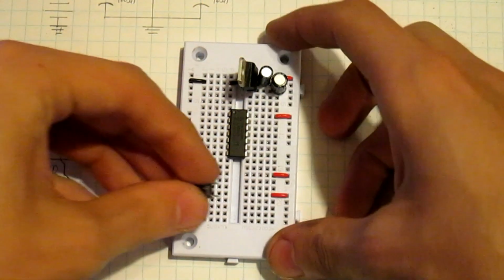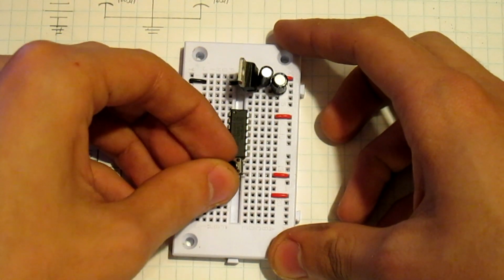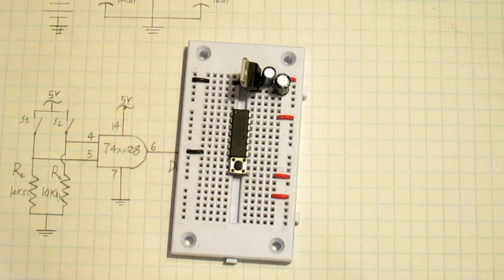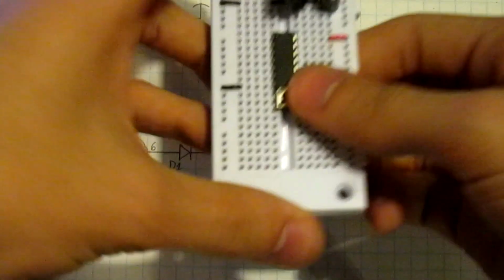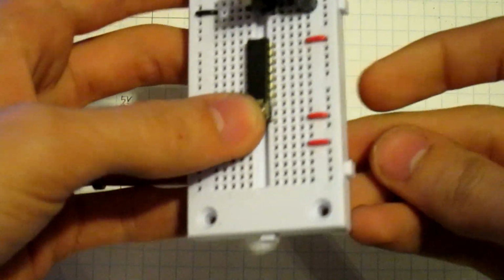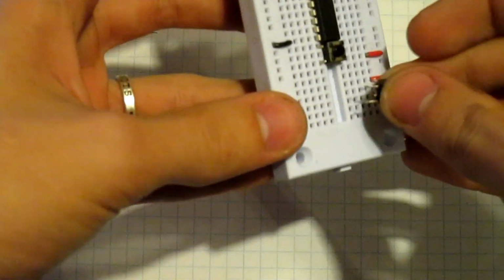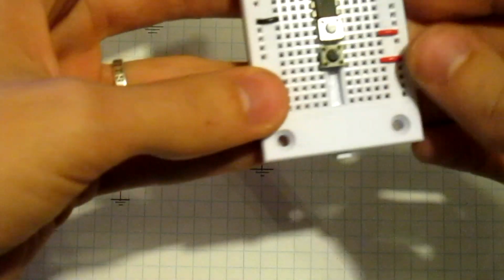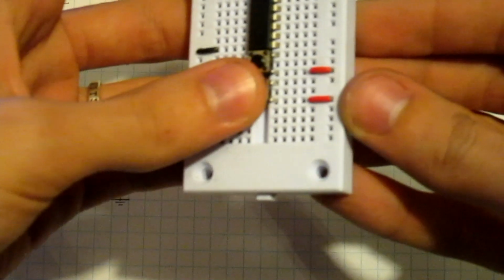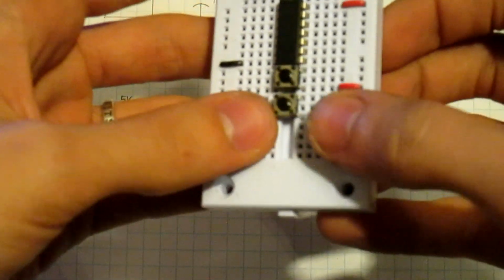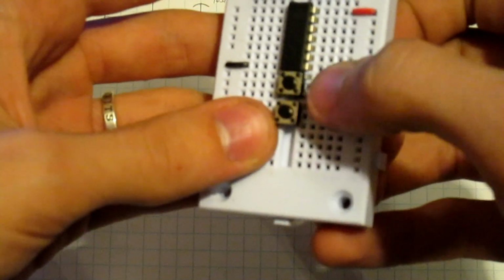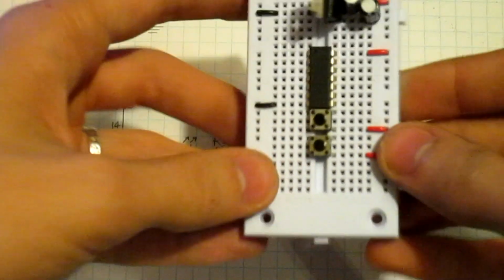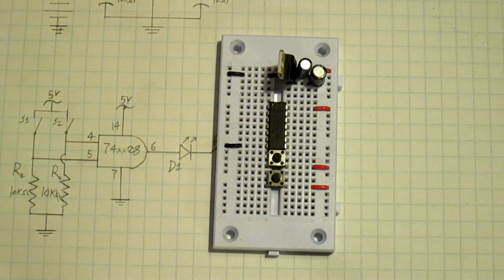I'll put one right so that there's no room between the integrated circuit and the button, and the other one like so. So the power is connected to the bottom leg of each switch, or button. I think of it as a switch with a little spring in it, but people say buttons.